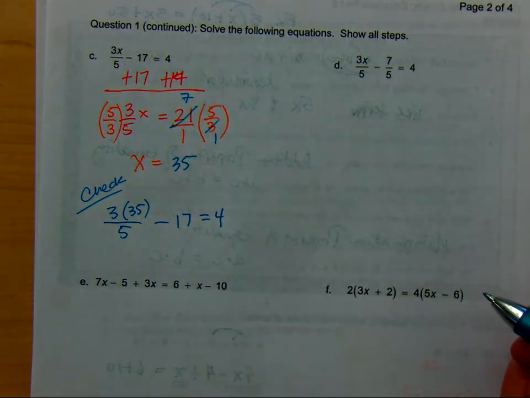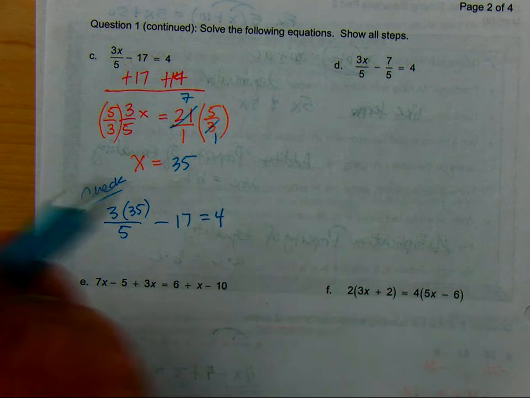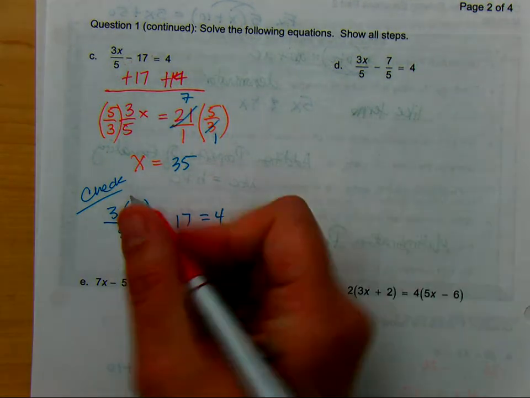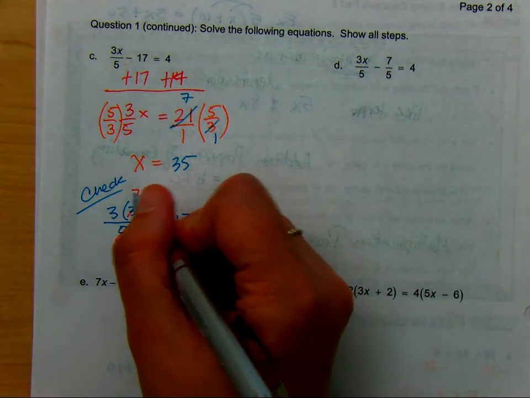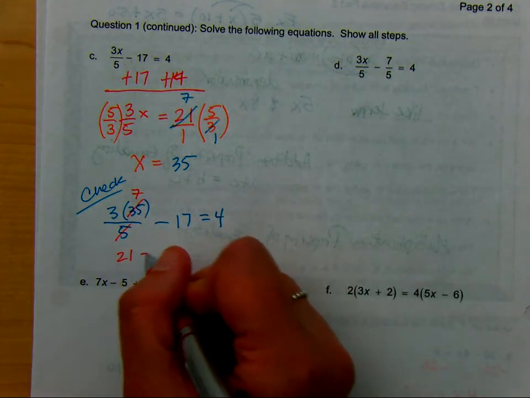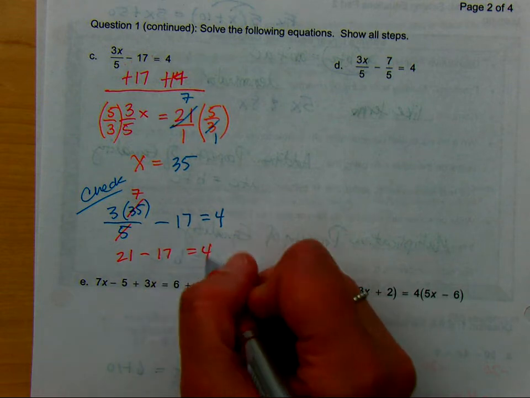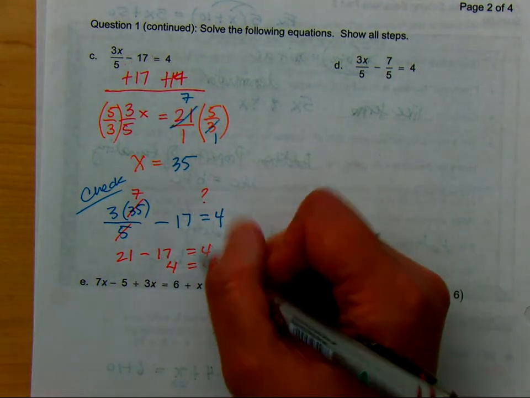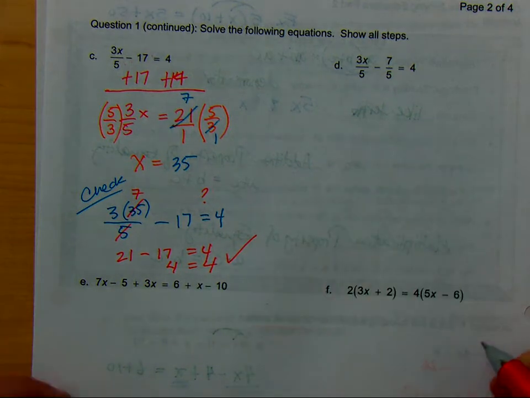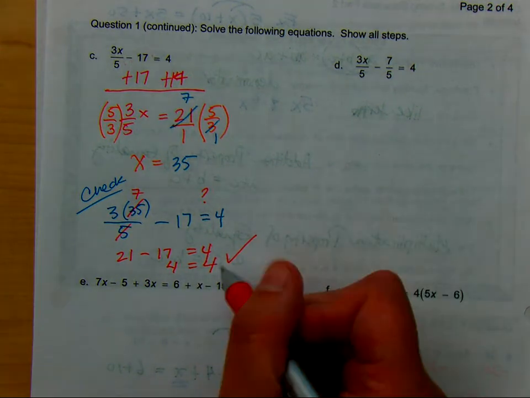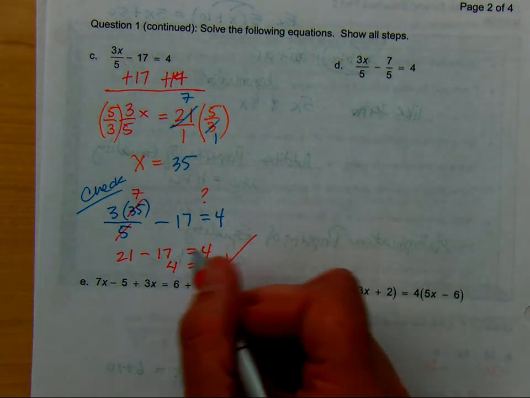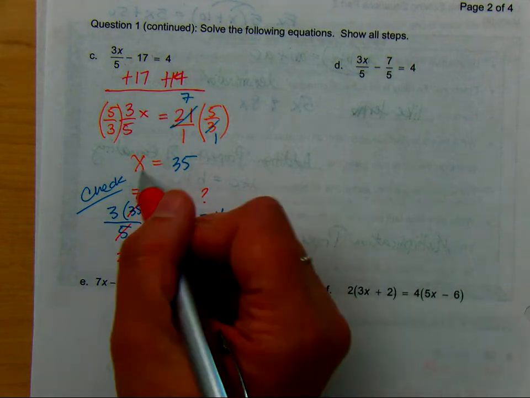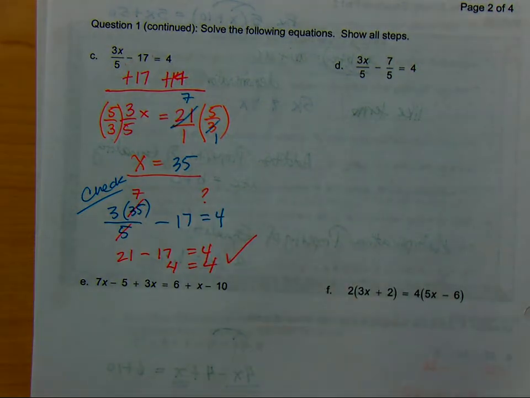And if we check that, we plug it in: 3 times 35 divided by 5 minus 17 equals 4. And so here I might even cross cancel again. 5 goes into 35 7 times. I get 21 minus 17 equals 4, and 4 equals 4. We didn't know if it was correct, so I put a question mark there. It worked out, so I give myself a check. Now, an important distinction is this 4 equals 4 is not the solution. The solution is x equals 35.